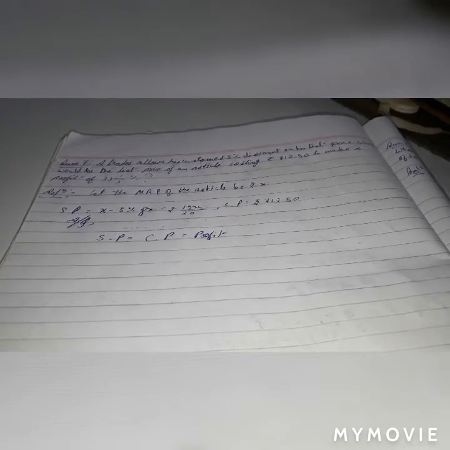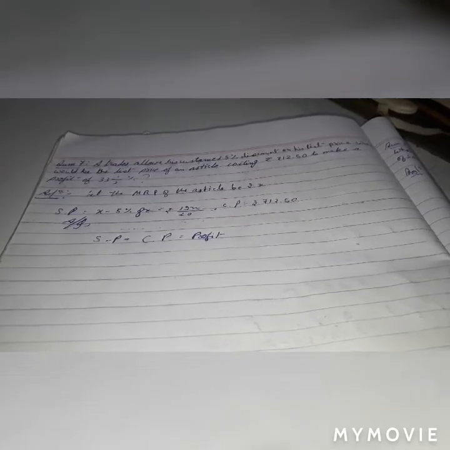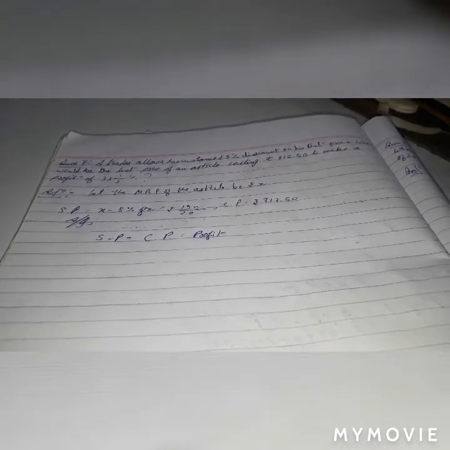You see, whenever a person makes profit, in most cases it is calculated on cost price only. Whenever the percentage of profit or amount of profit is given in the question, it is always calculated on cost price. And when it is mentioned in the question that this percentage of profit is on selling price, in that case you have to calculate it on selling price.